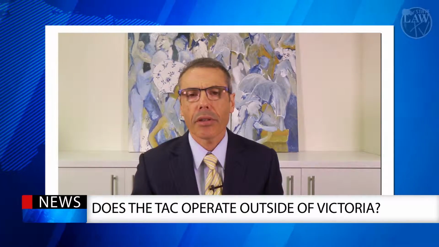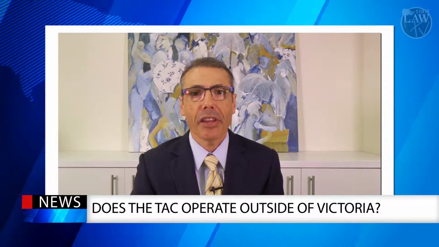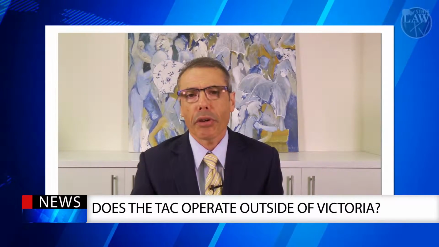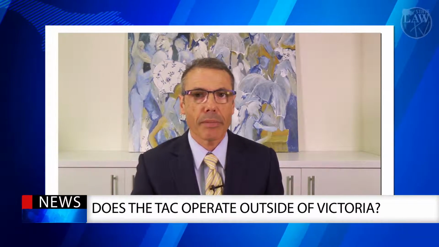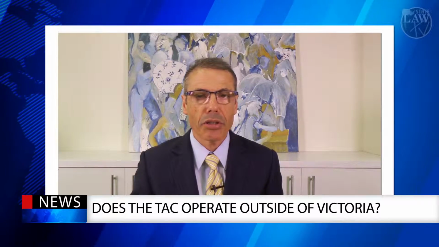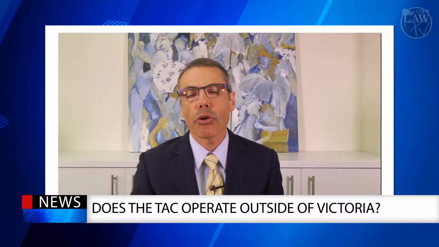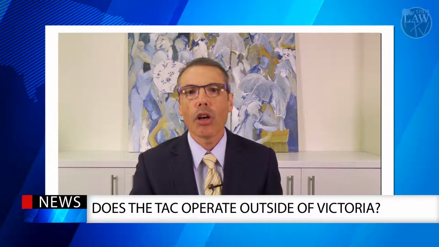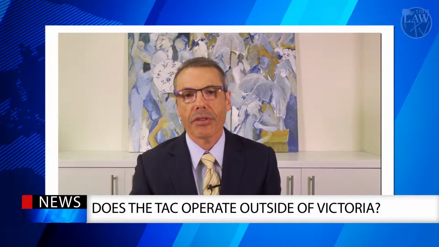But vehicles in Australia don't stay within the jurisdictional limit of the TAC, which is Victoria. They travel to other states. They can go to Tasmania, South Australia, Western Australia. And so that insurance cover that the TAC legislation provides to that vehicle goes with them as they travel to other states. So to some extent, the TAC does cover people outside of Victoria.